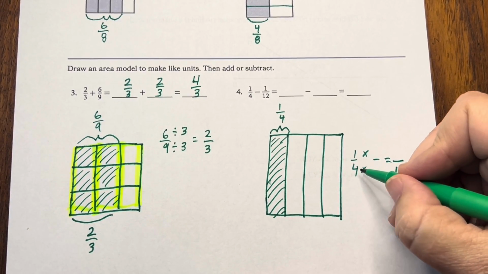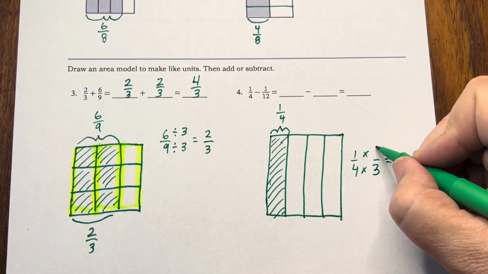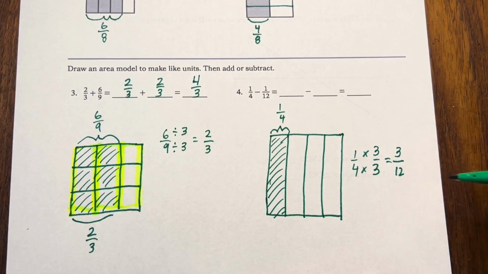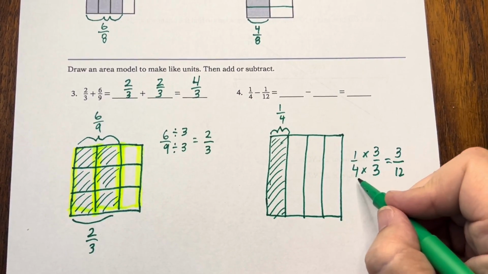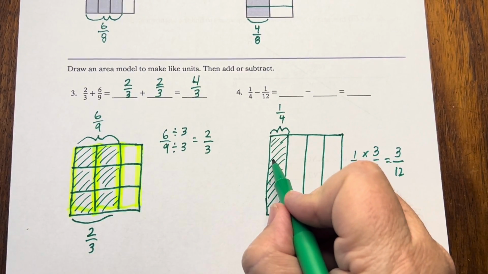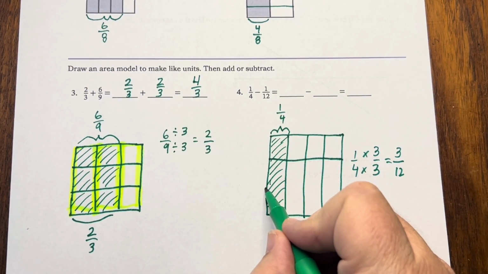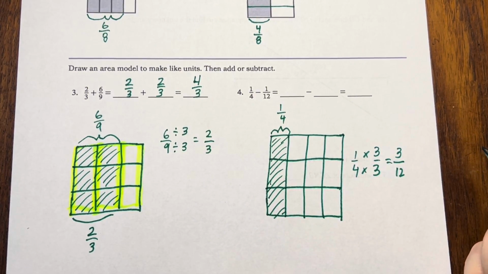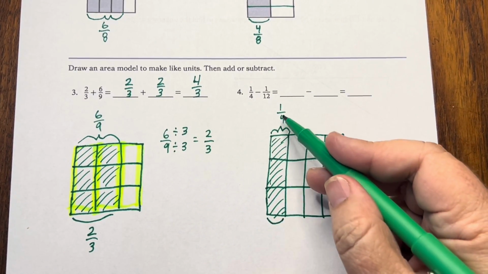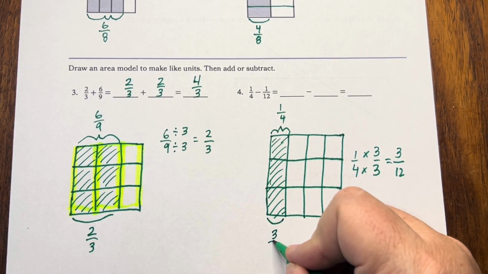What would I multiply by? So if you're saying 3, you're correct. 3. Okay, so on top it would be 3, and on the bottom it would be 12, so 3/12ths. So how do I show that on here? Well, I'm going to come over here and I'm going to break this into 3 equal parts, and I'm going to label this because now I'm showing that 1/4 is the fraction equivalent of 3/12ths.